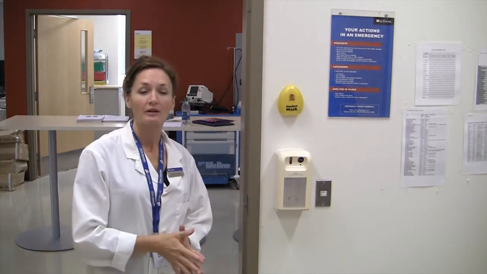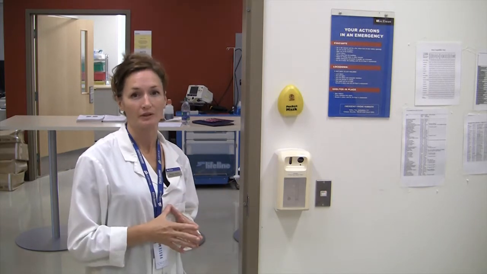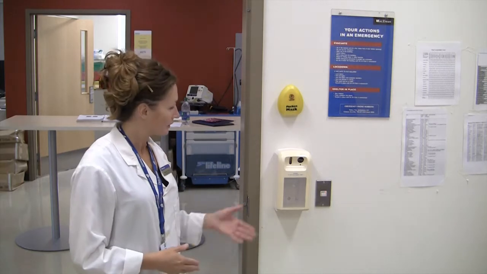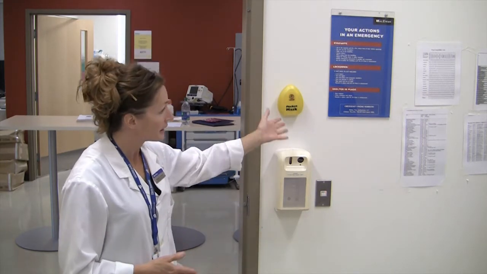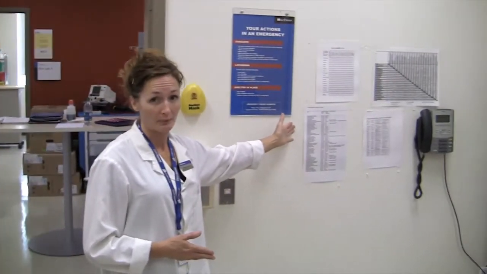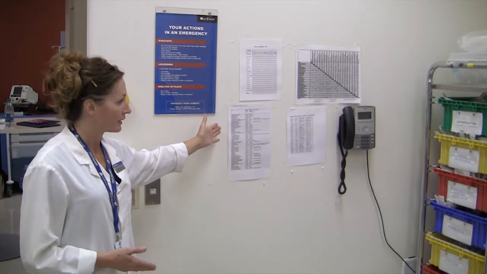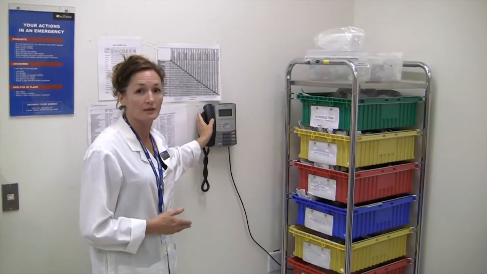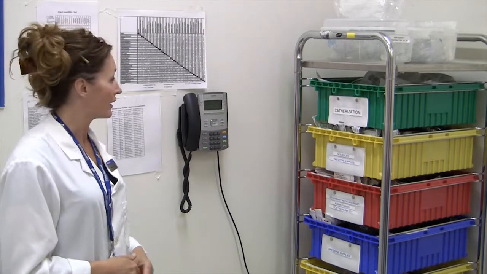Okay, so this is the part of your orientation where I'm going to show you the room in which you will be doing your simulation scenario. As soon as you enter into the room, you're going to notice your hand sanitizer immediately to your left and a pocket mask. And at times your faculty member may post information that you will need during your learning scenarios. You'll also notice on this wall there is a phone. This phone actually does dial out to the control area where your instructor is sitting, and you may be able to communicate with her.